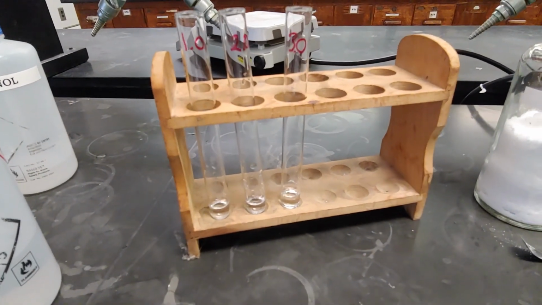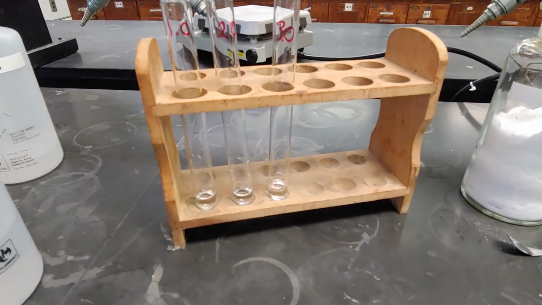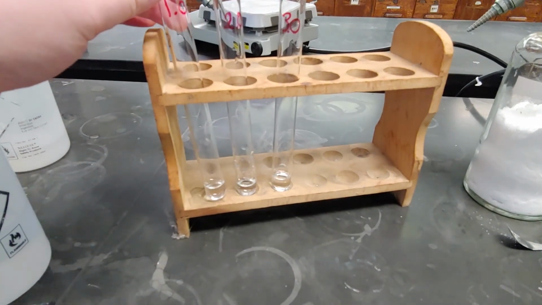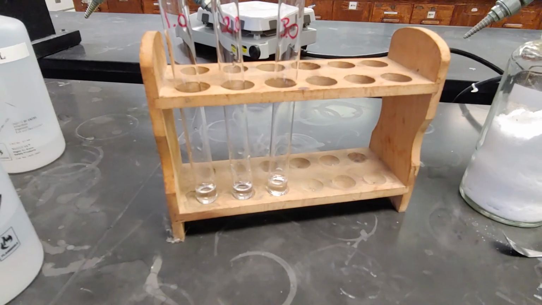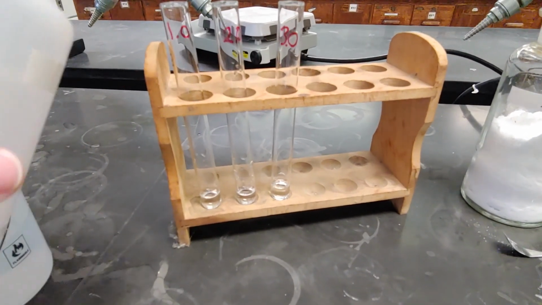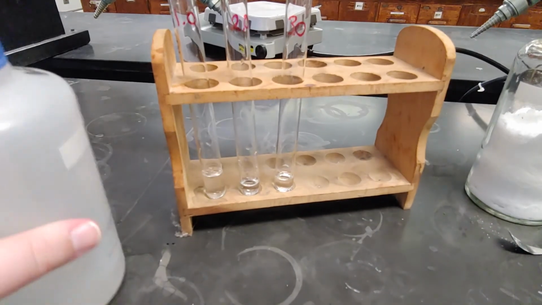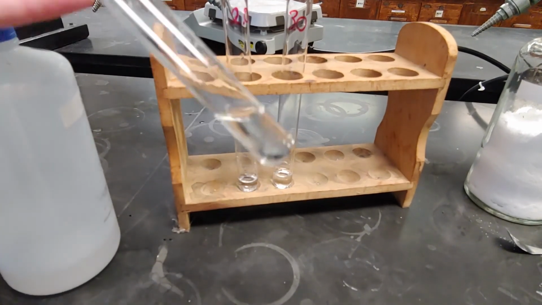Now for experiment part 3, we are actually going to consider the miscibility of two different liquids. So in test tube number 1 here, we have 2 milliliters of water, and we are going to add 2 milliliters of isopropanol. Let's do so. And mix it up a little bit.